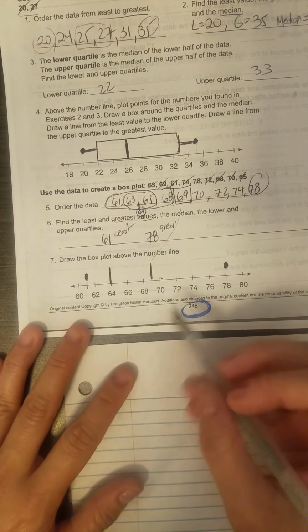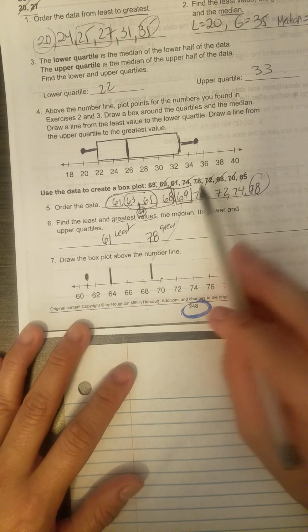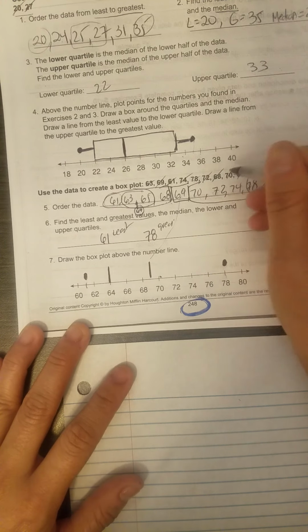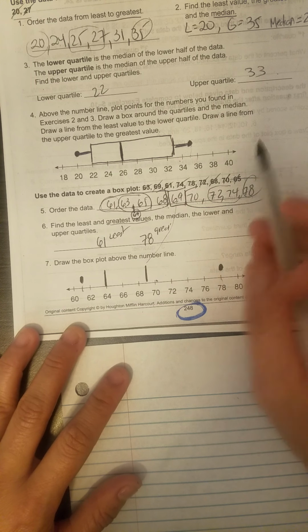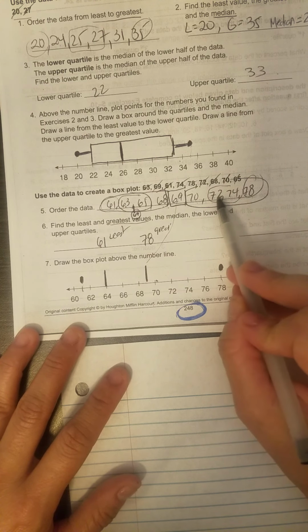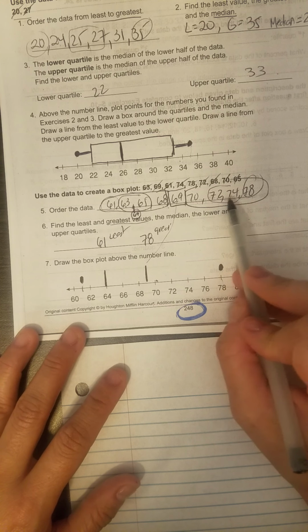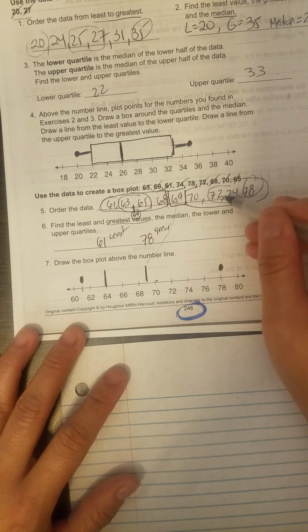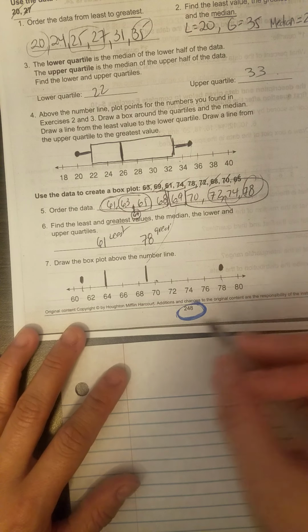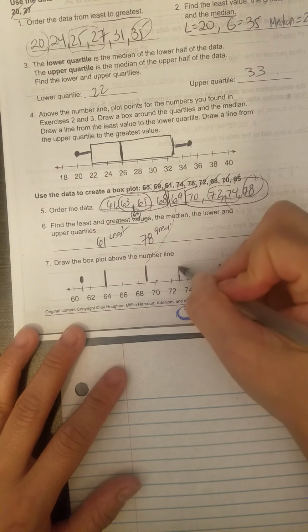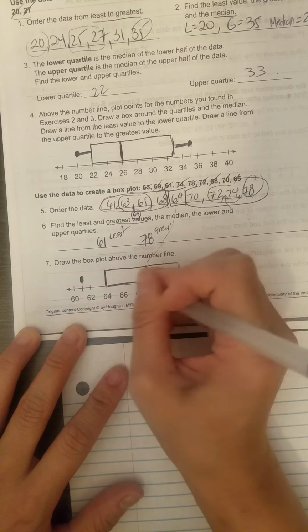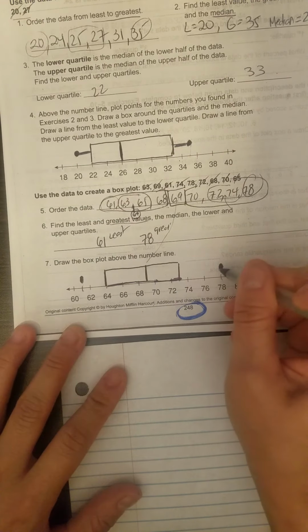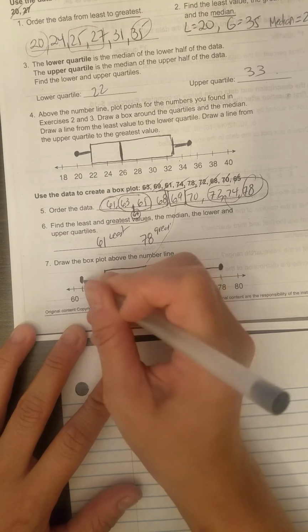Put a line there. And now I'm going to find the middle between 70 and 78. There's two middle numbers, 72 and 74. You can either add them and divide by 2, but this is easy. In between 72 and 74, the middle number is 73. So we're going to end right here. So this is your box. And then you connect this here and this here.